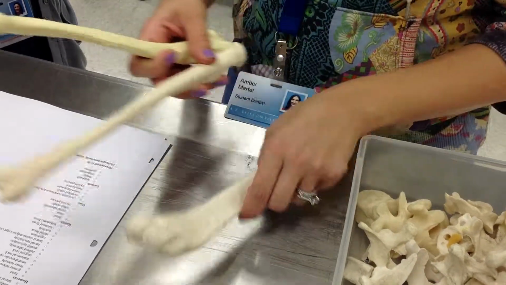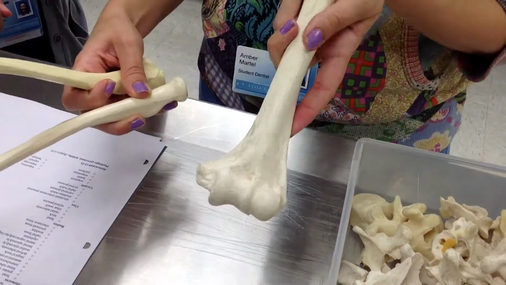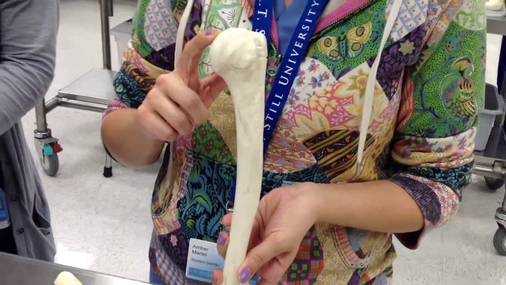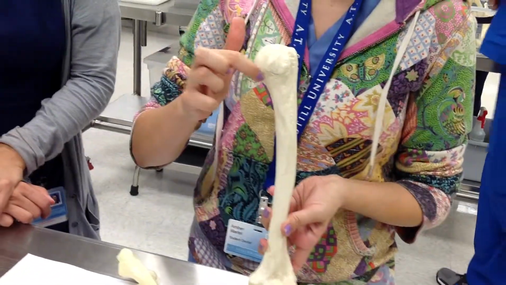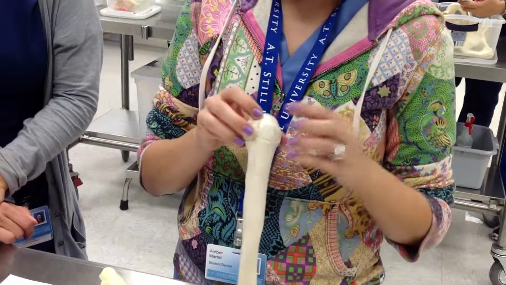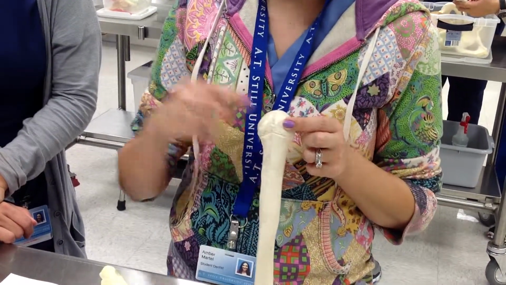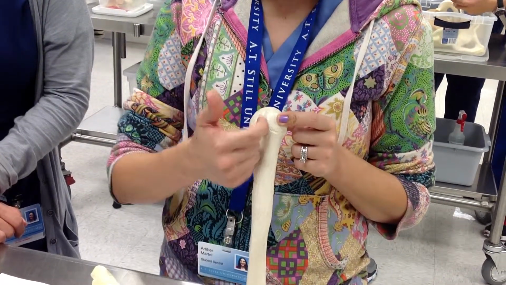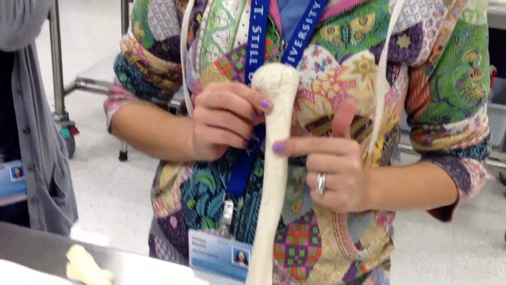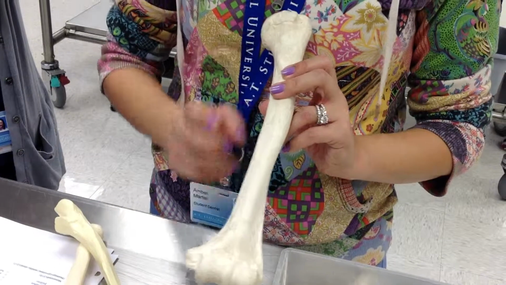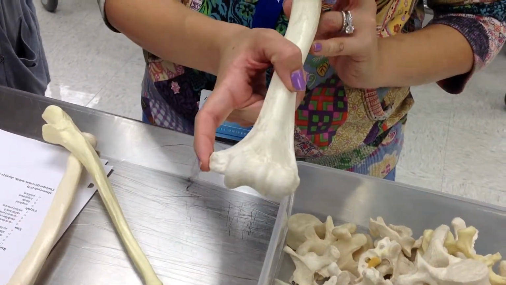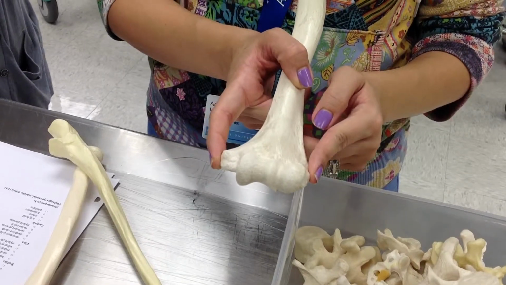So, humerus: head, anatomical neck, surgical neck, greater tubercle, lesser tubercle, intertubercular groove or sulcus, deltoid tuberosity, medial epicondyle, lateral epicondyle.